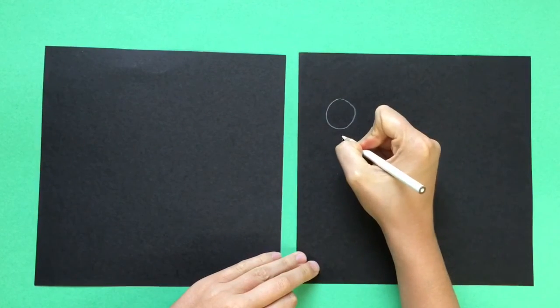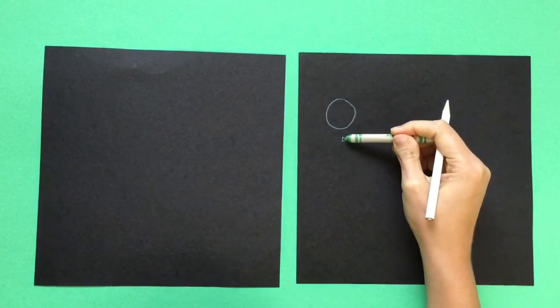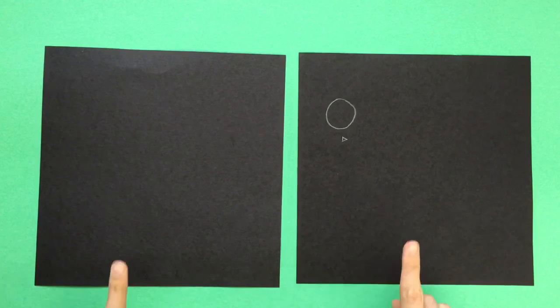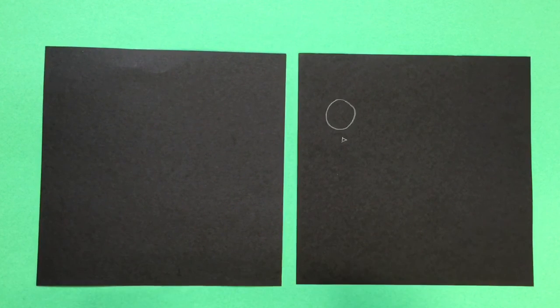If you draw very, very small shapes, it's going to be difficult to color those shapes in with crayons next week. Once you are finished drawing your shapes on both pieces of paper, let the teacher know and they will let you know what the next step is for today.